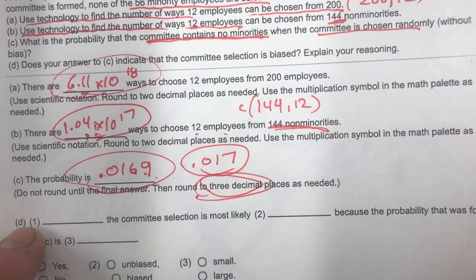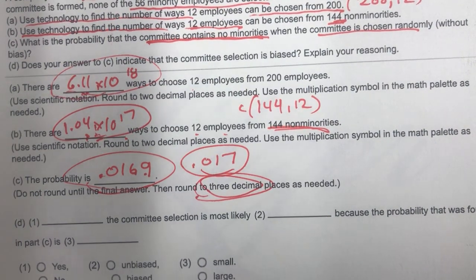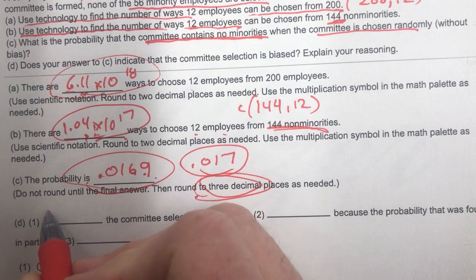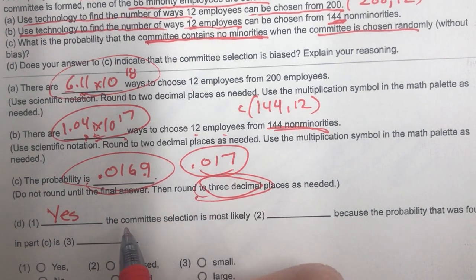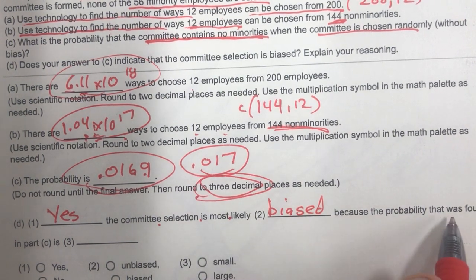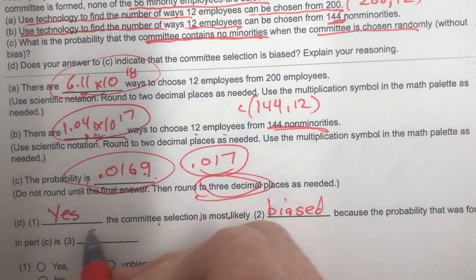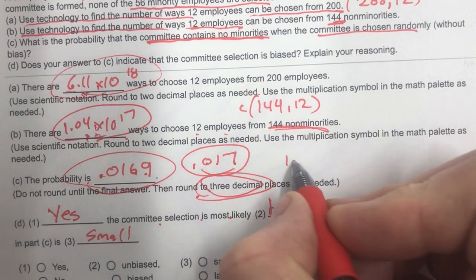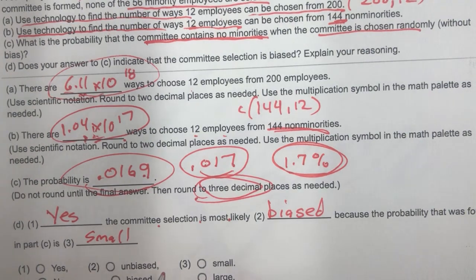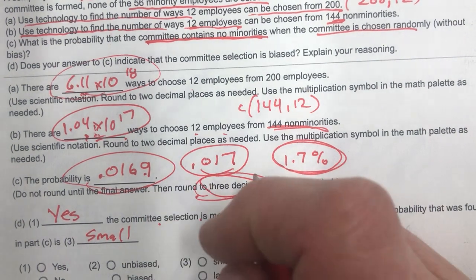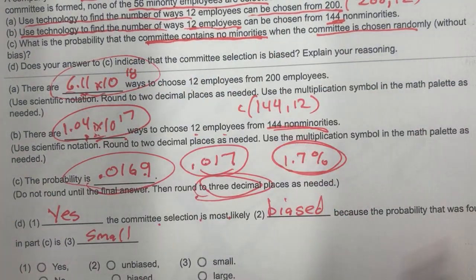Now part D. This is yes. The selection committee is most likely biased because the probability that was found in part C is small. This is 0.017, which is 1.7%. This is really small. So if they don't have any minorities on there, they're being biased, because that's like a 1% chance that they could have that selected and not have any minorities. So they must be biased. They're not doing their thing right.